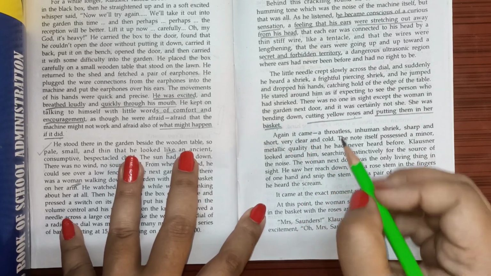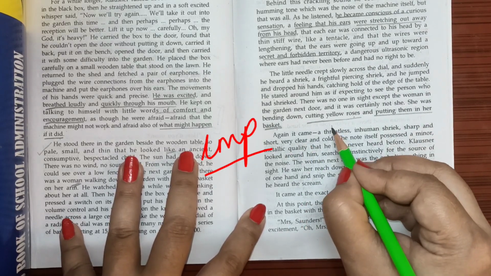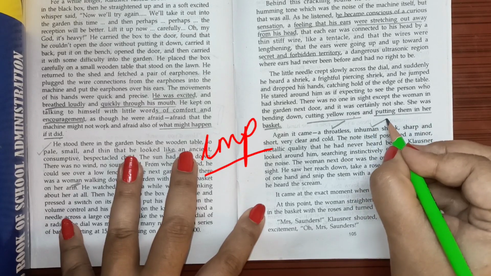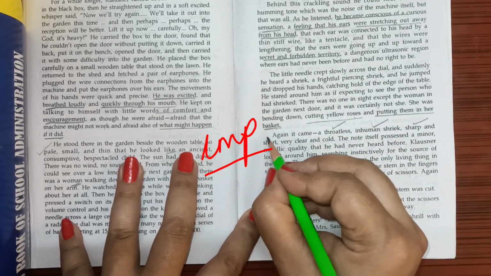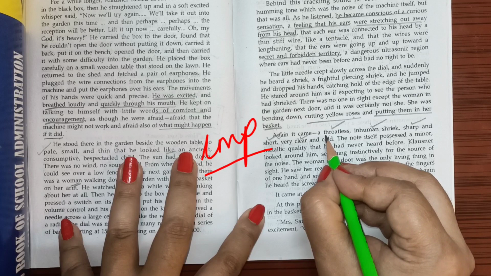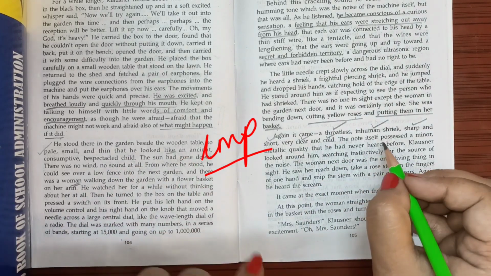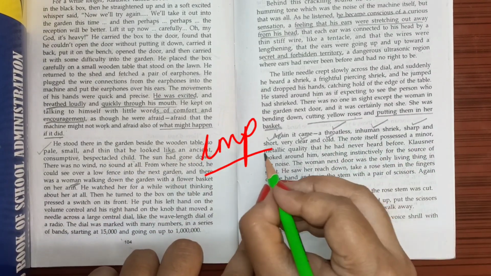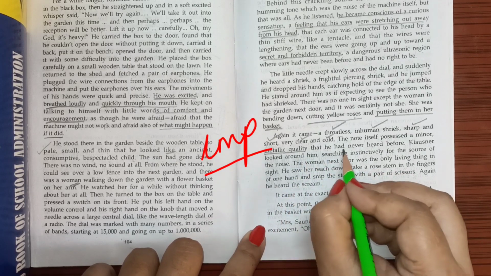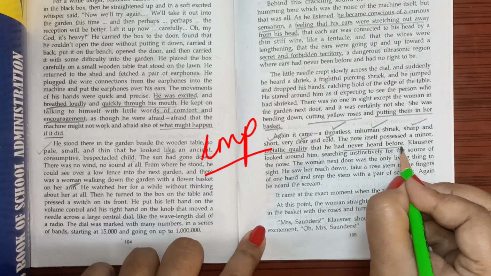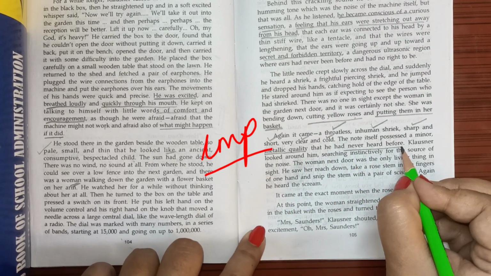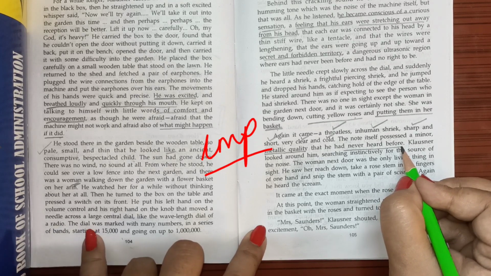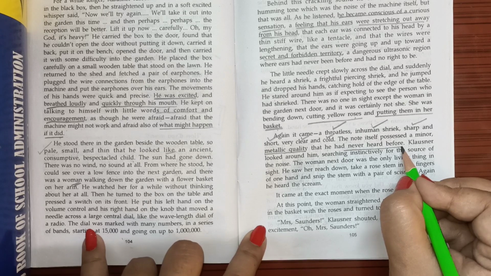Again it came. What kind of a sound? A throatless, inhuman shriek, sharp and short, very clear and cold. The note itself possessed a minor metallic quality that he had never heard before. This was a sound which he had never heard before. Where was it coming from? What was the origin of this sound?